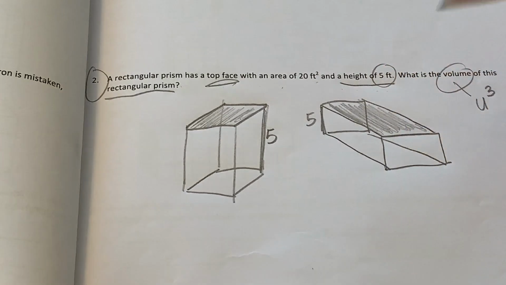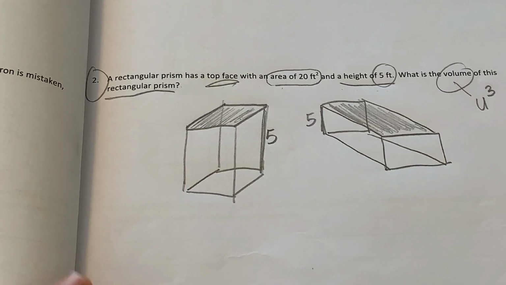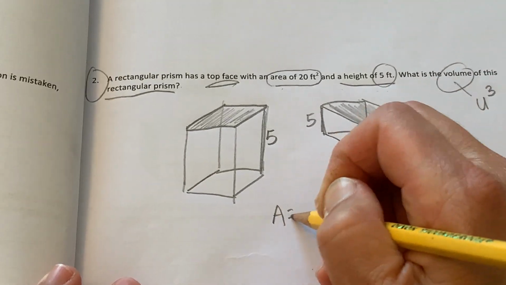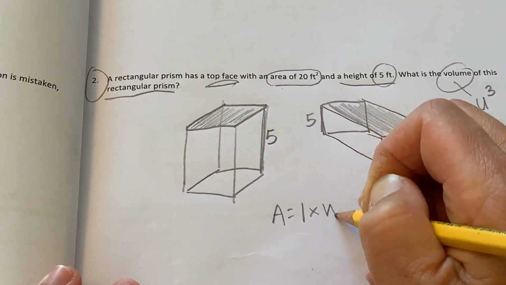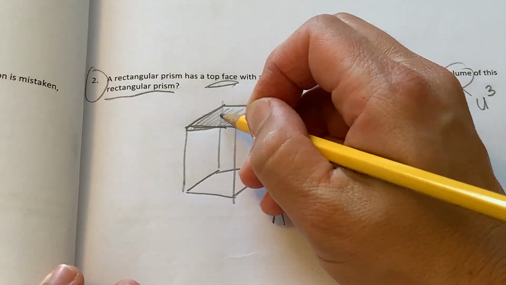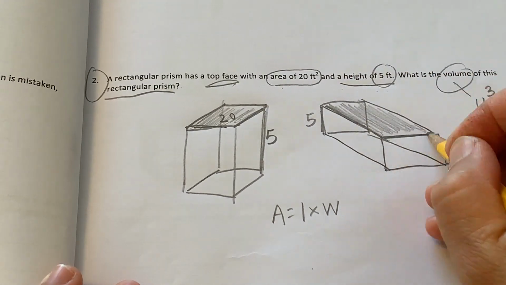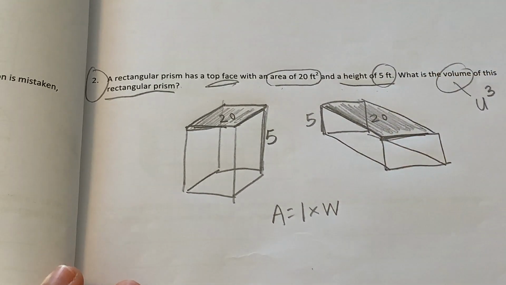So it says the top face has an area of 20 feet squared. Remember how we find area? Area is length times width. So it's this times this equals 20. Or on this one, it would be this length times this length equals 20.